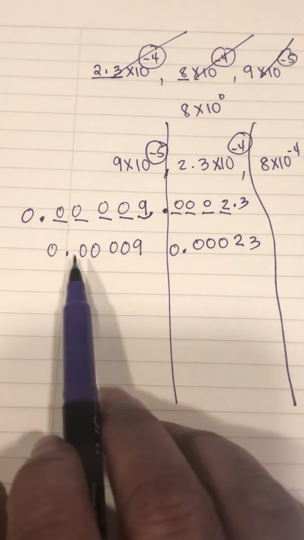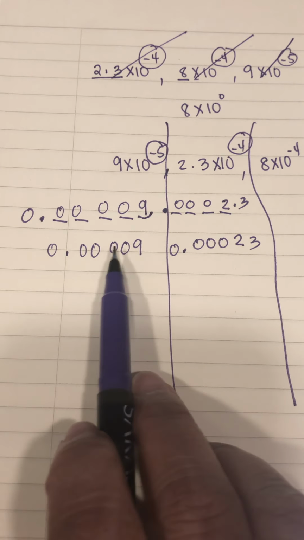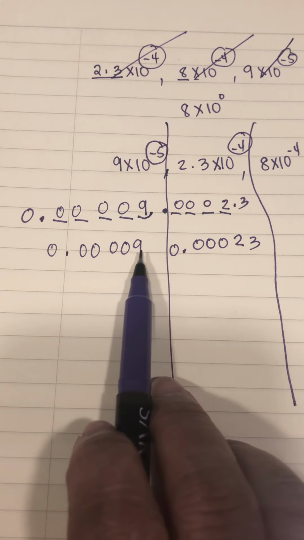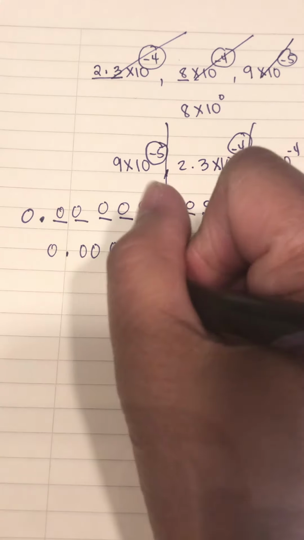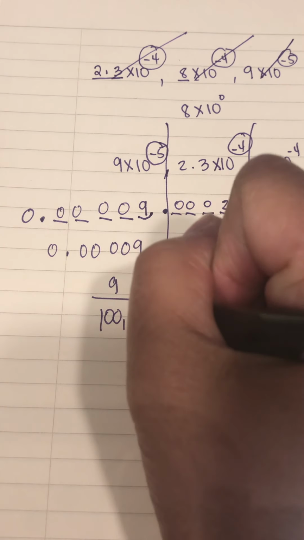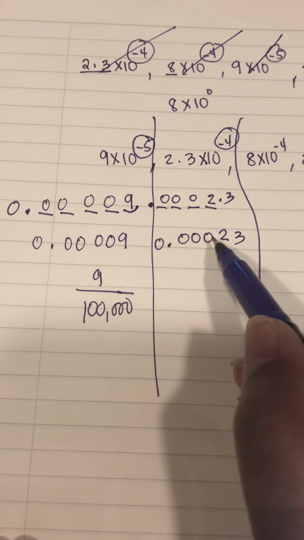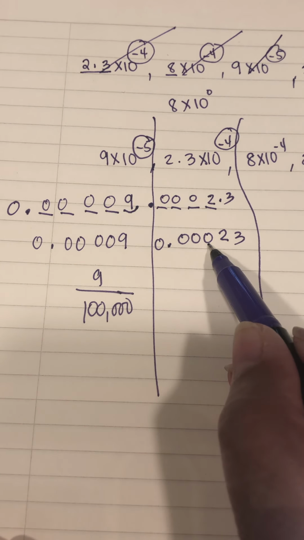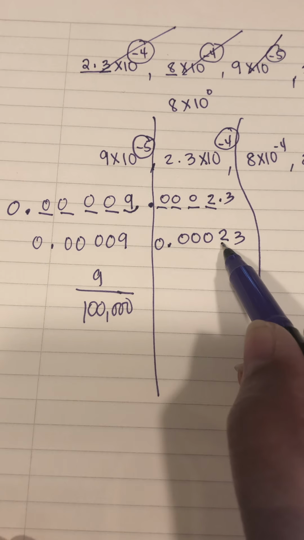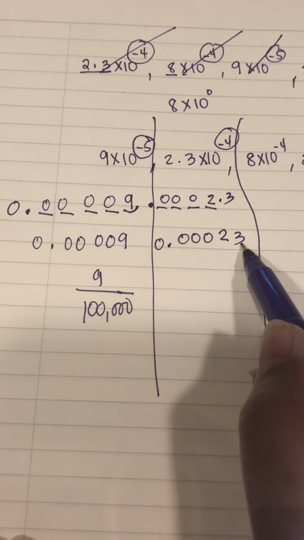All right, so you see here, this is tens, hundreds, thousands, 10,000s. This is 9 100,000s. Okay, and this one is tens, hundreds, thousands, 10,000s, 100,000s.